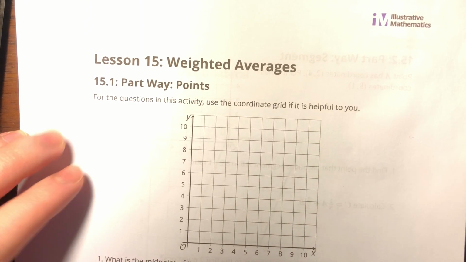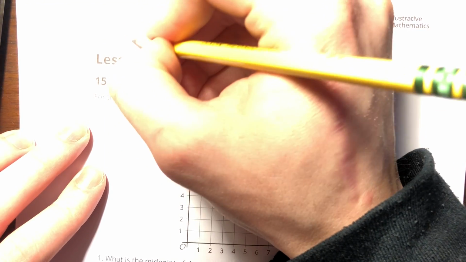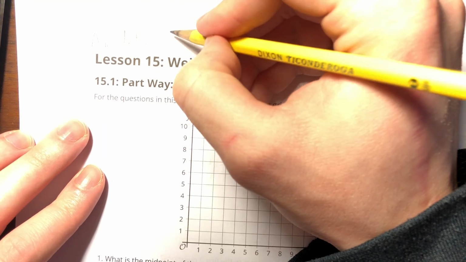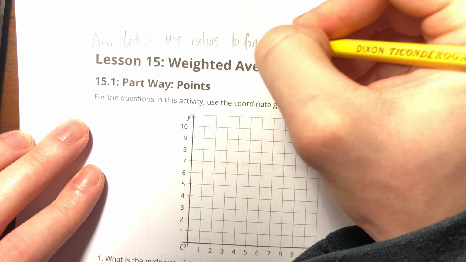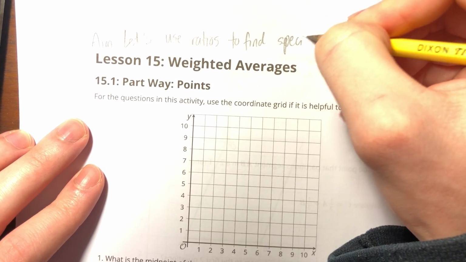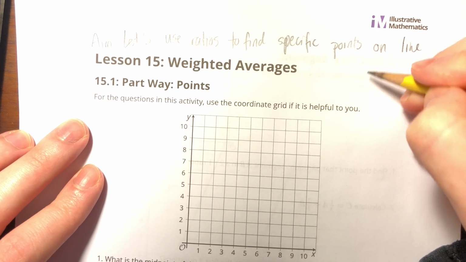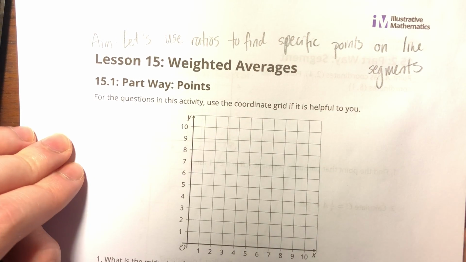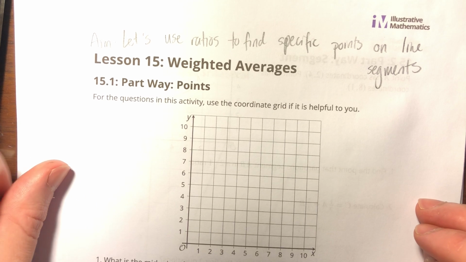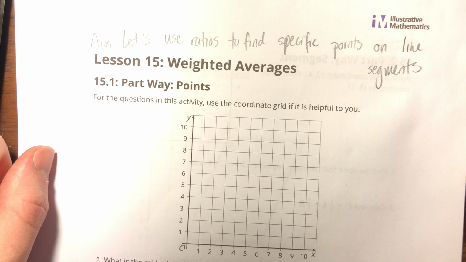Lesson 15, weighted averages. Our aim today is to use ratios to find specific points on line segments. All right, 15.1 part way, points. For the questions in this activity, use the coordinate grid if it is helpful to you. Well, I imagine it will be.